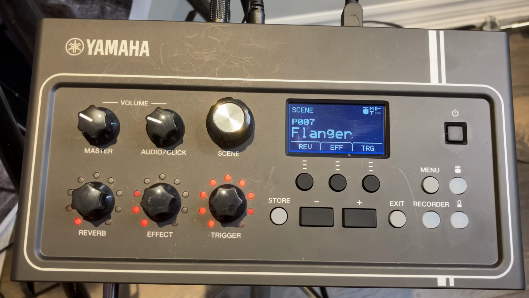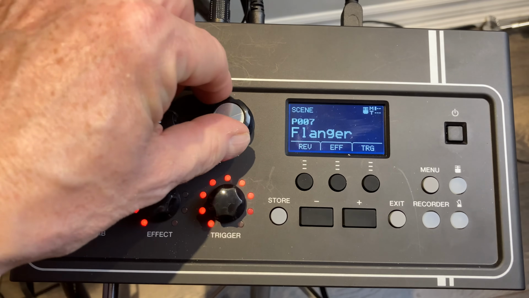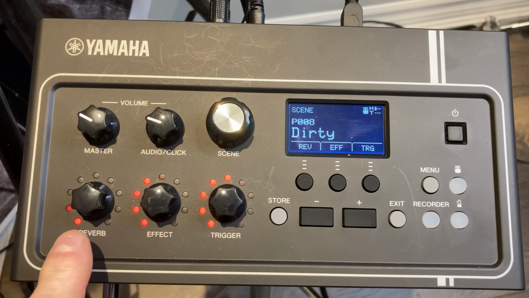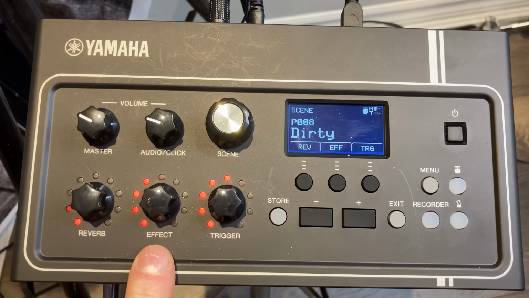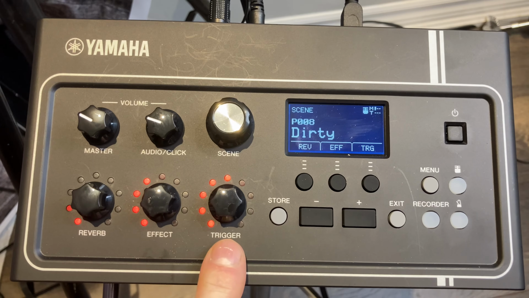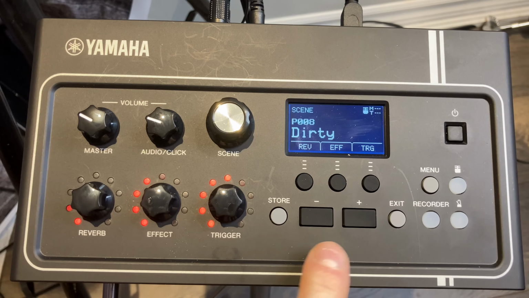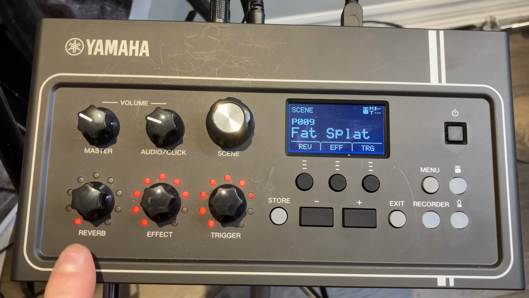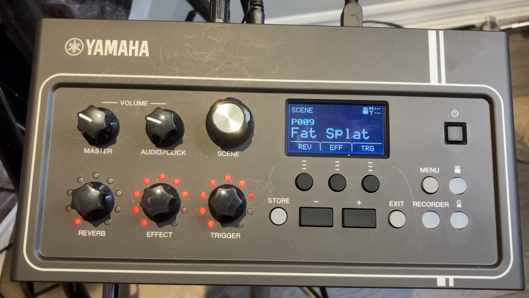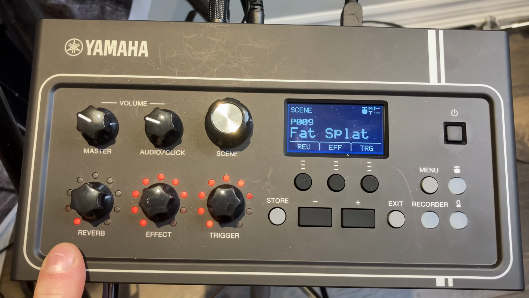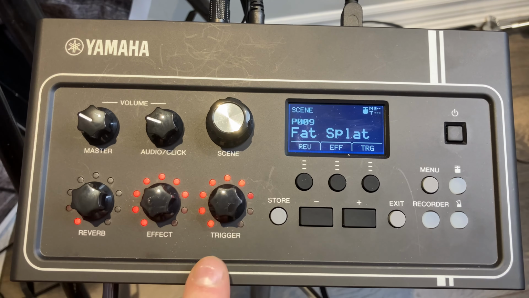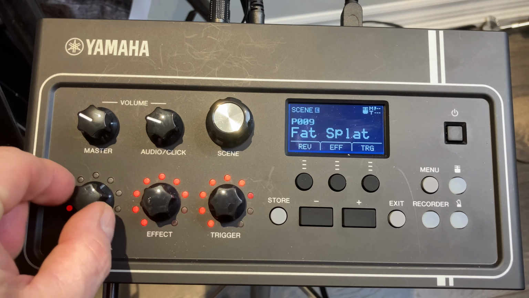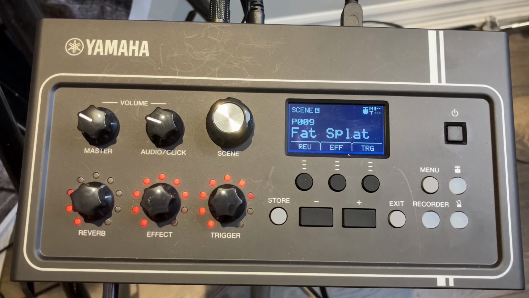Now you'll notice that each time that I change the scene, the effects change. The reverb effect, which is compression and other effects, and of course the bass drum trigger itself. So every time I go to a different one, we've got different effects. Now, you can alter the effects on that as well. So let's say for Fat Splat, for example, which only has one lit up reverb light, lots of effects, compression, and a lot of trigger. Well, if you want some extra reverb, you can turn it up and you can alter it. So you've now made your own scene.